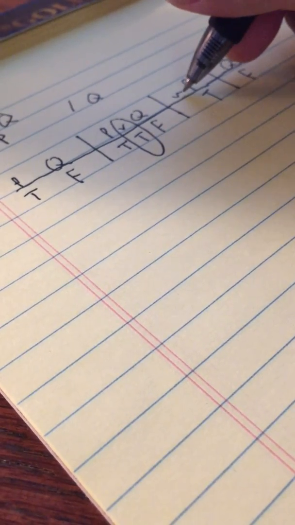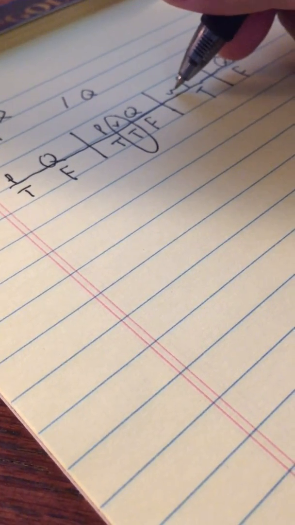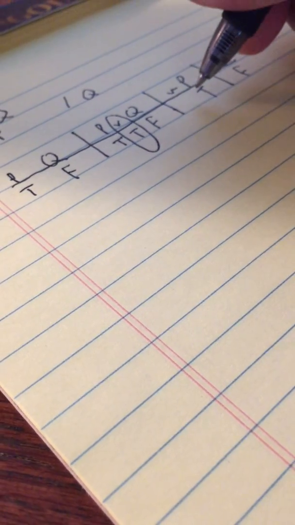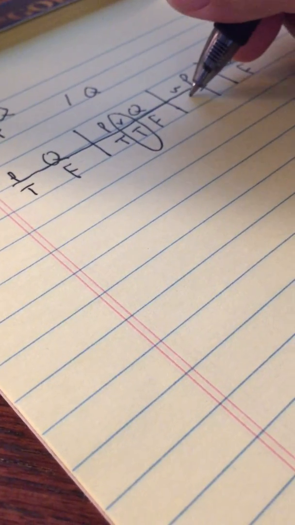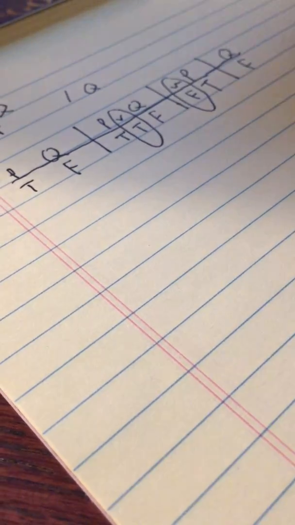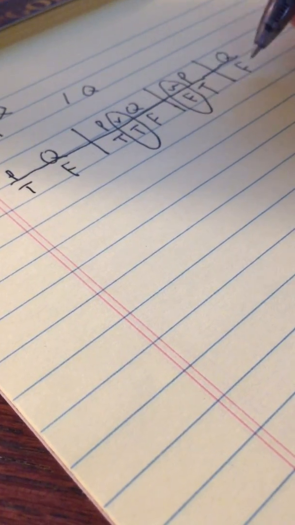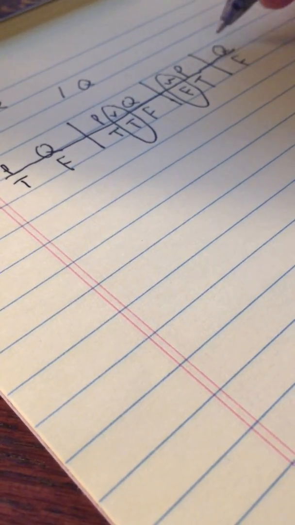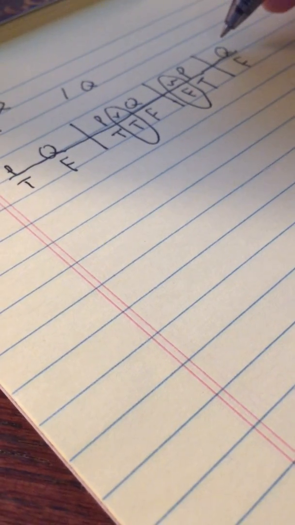So now P here is true. But now look what happens. The negation here, tilde P, is going to come out false. I don't usually circle the simple statement itself when it's the main operator, it's not really an operator, but in the interactive exercises it does want you to circle that as well.